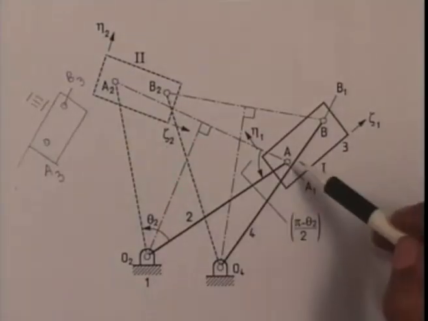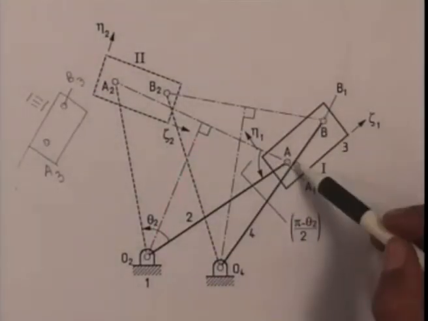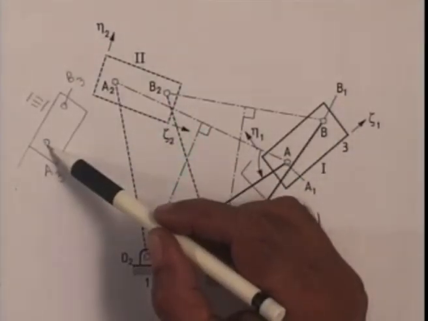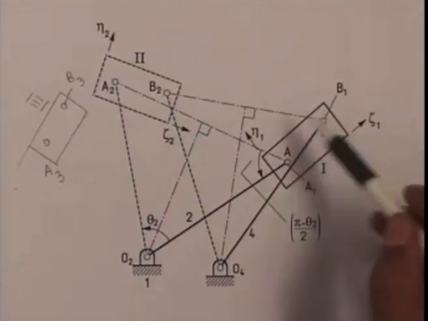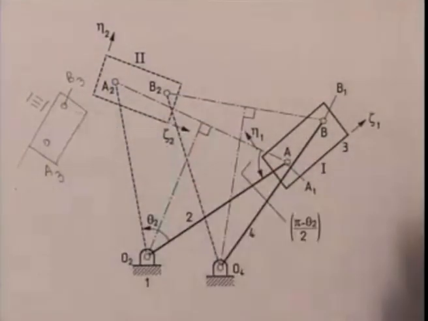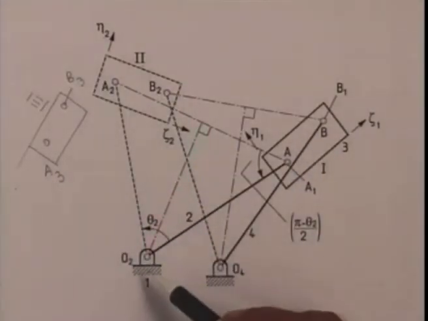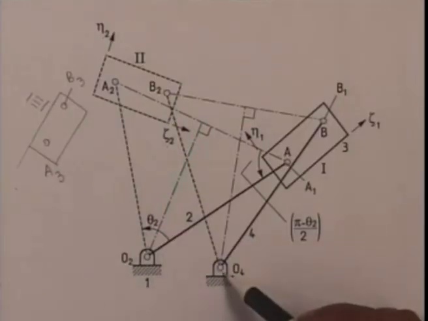So once we have chosen A and B arbitrarily on the coupler, then I know A, A2 and A3 must be on a circle. Similarly, B, B2 and B3 must be on another circle. And the centers of these two circles should determine the location of the fixed pivots, namely O2 and O4.